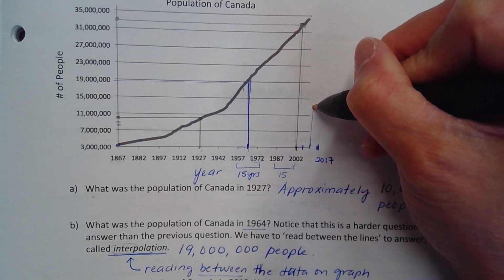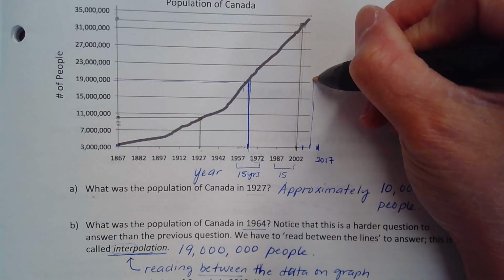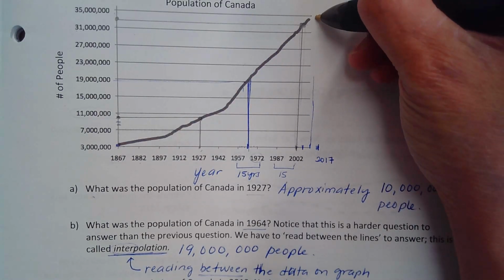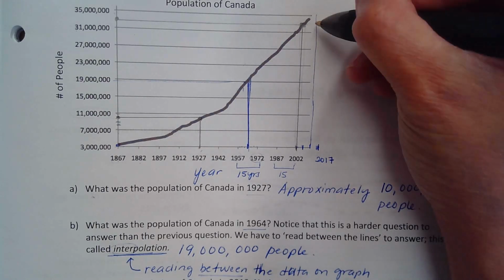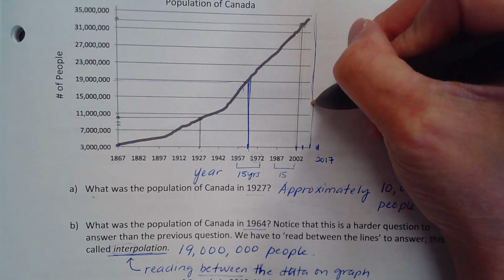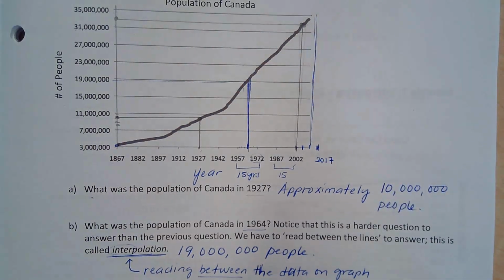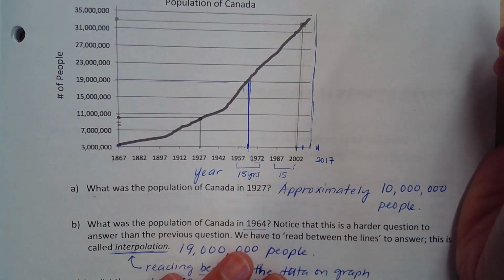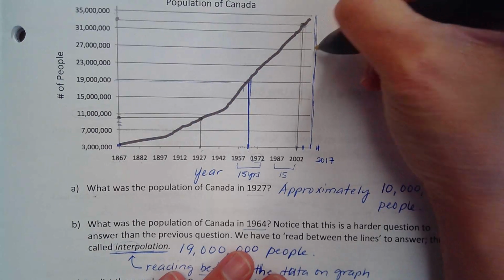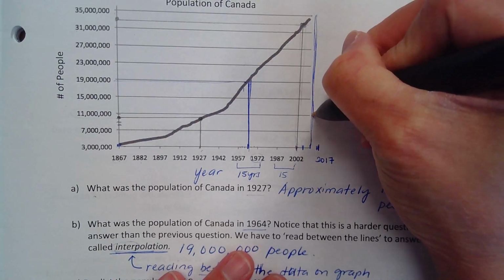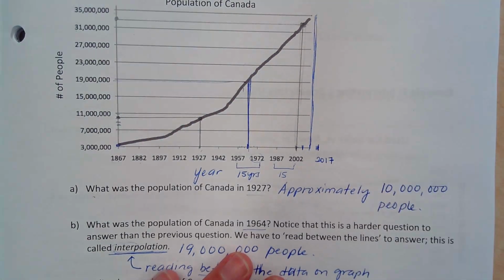We use a straight edge, a ruler. I'm just kind of eyeballing this. So it's going to be somewhere right there. It's supposed to be a straight edge.